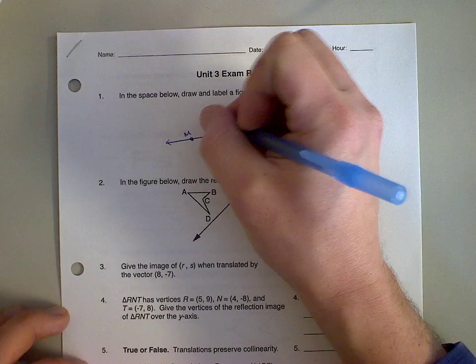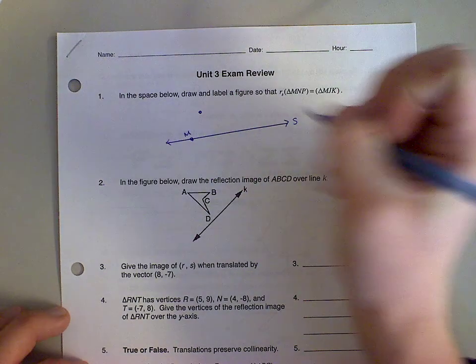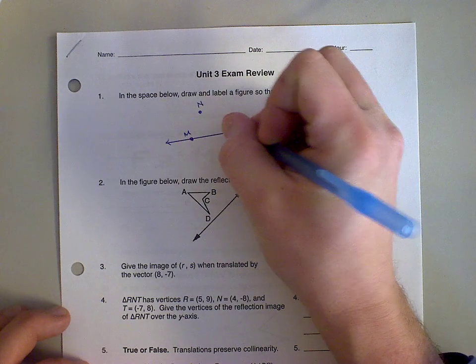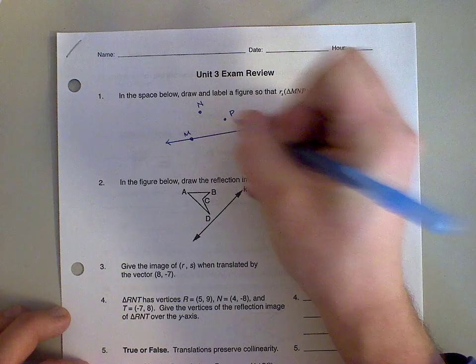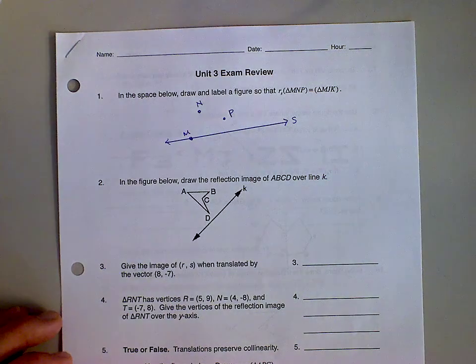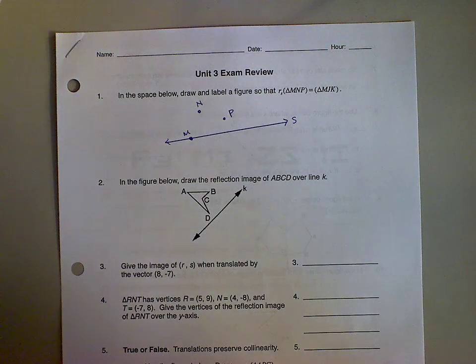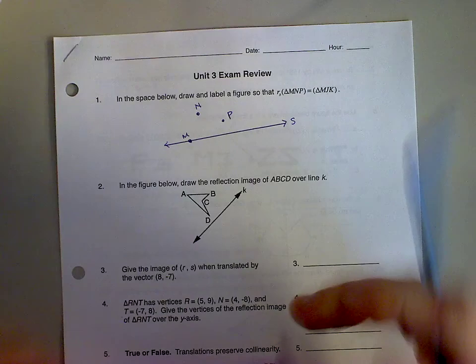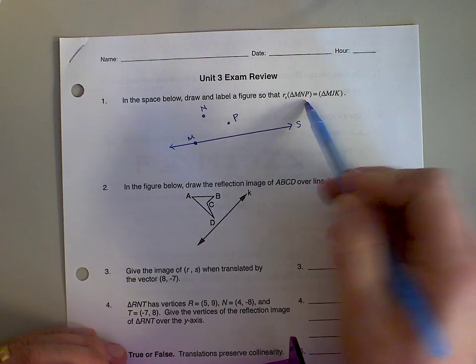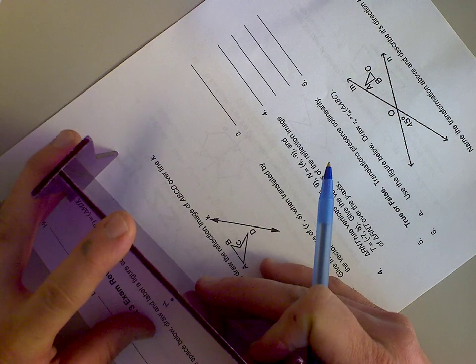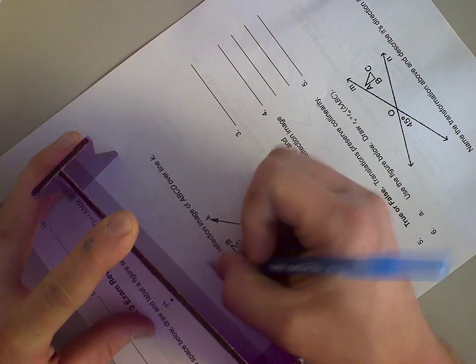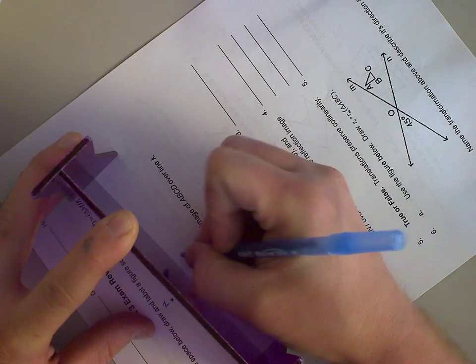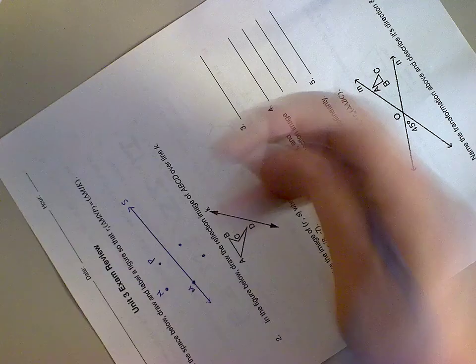Now, it doesn't matter where N is, and it doesn't matter where P is, but the reflection of N must become J, and the reflection of P must become K. So I'm going to go ahead and use my mirror to reflect them real quick. Reflected N and a reflected P.